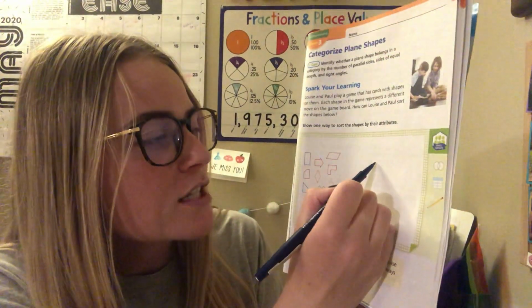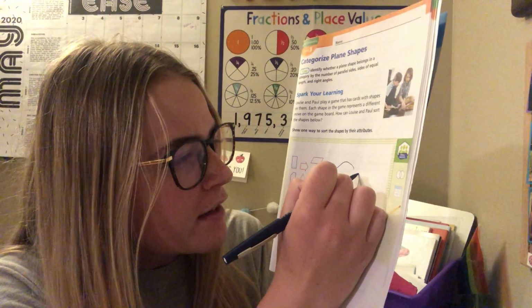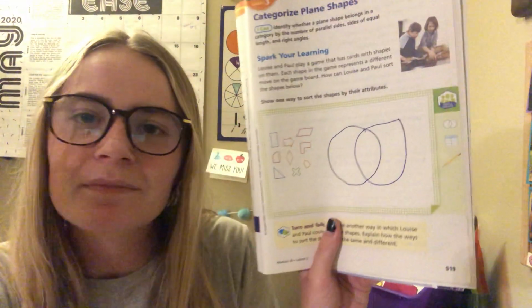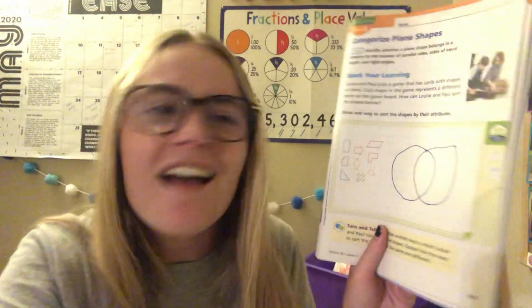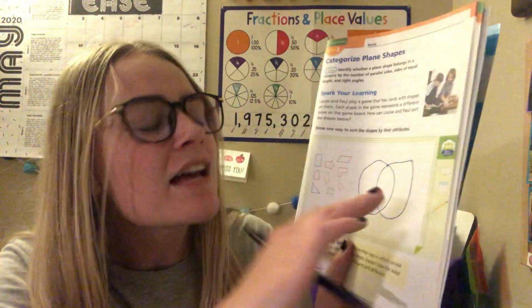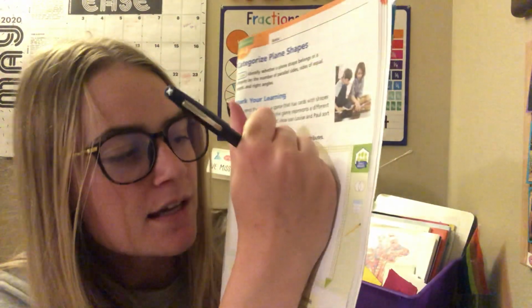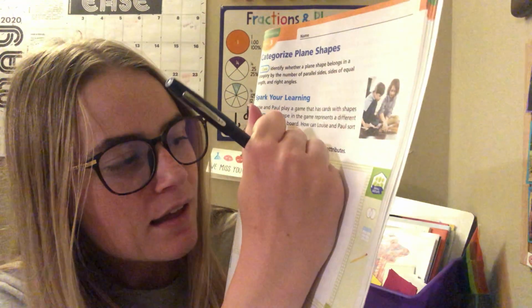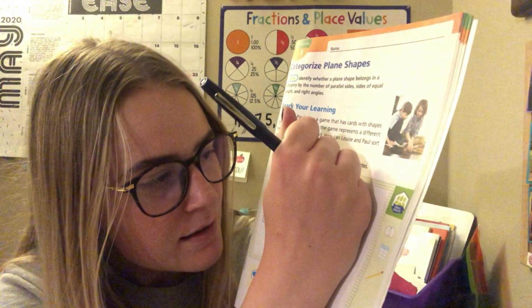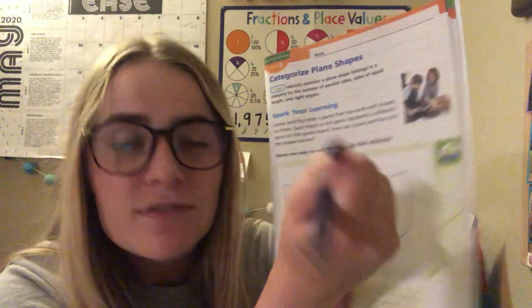So I'm going to draw a Venn diagram. I'm going to draw two circles that overlap, and I'm just going to do my very best. On the left side, I'm going to write right angles, because that is a defining quality.